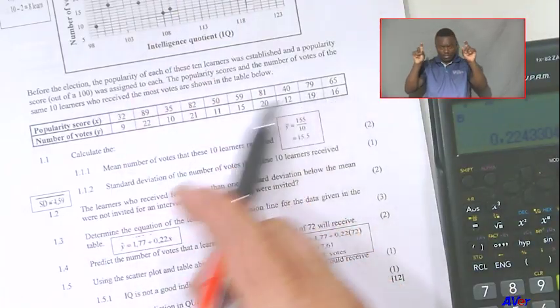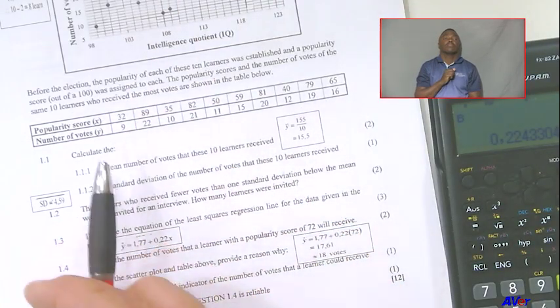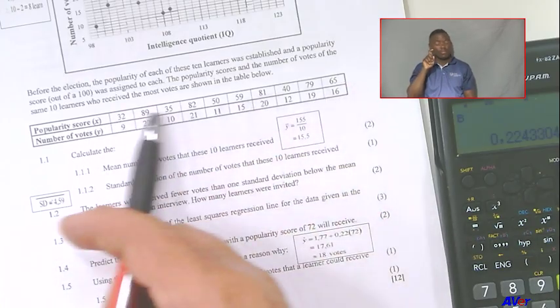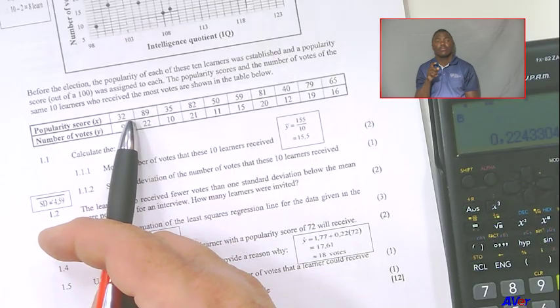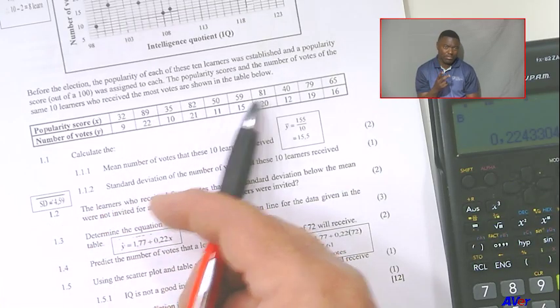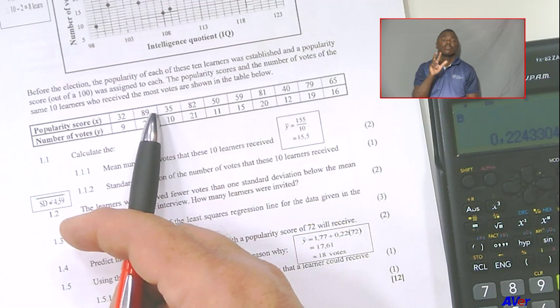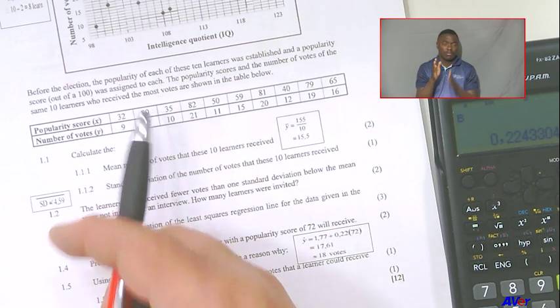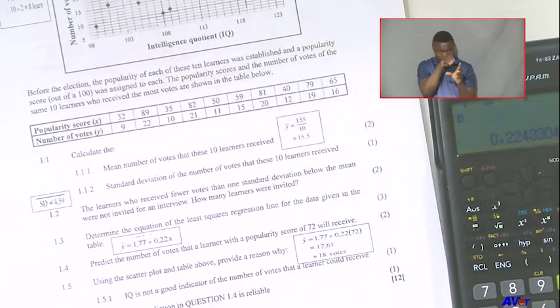The smallest x value here is 32. The largest x value here is 89. Do you see 72 lies between 32 and 89? If it lies within the given data, it is interpolation.